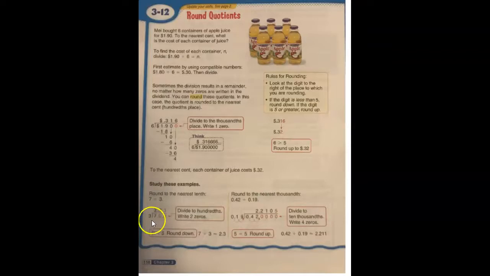When you divide this out, you get 2 and 33 hundredths. You would then look at the second 3 and use that to make your decision that this first 3 is going to stay a 3. Notice they use that wavy equal sign to show that they have rounded, and their answer is 2 3/10.